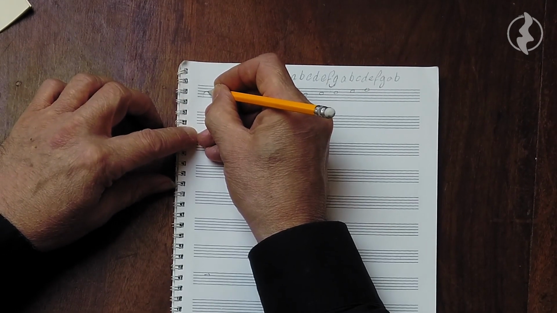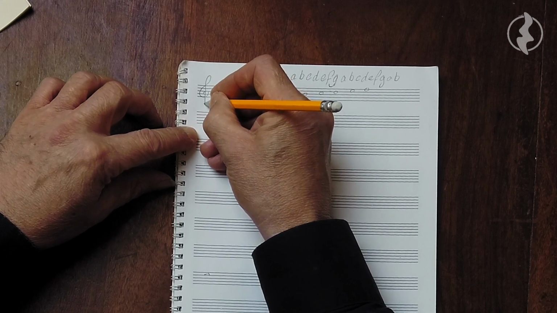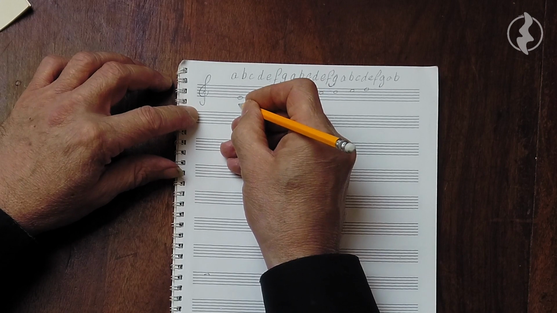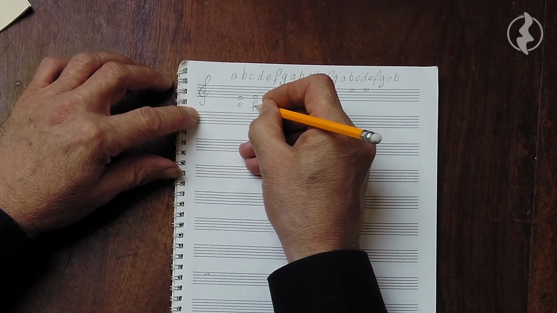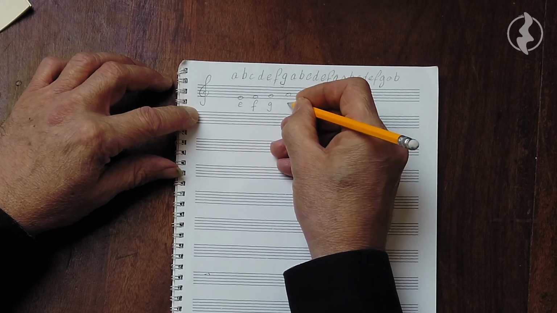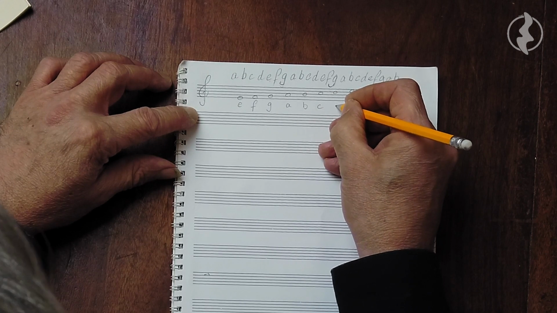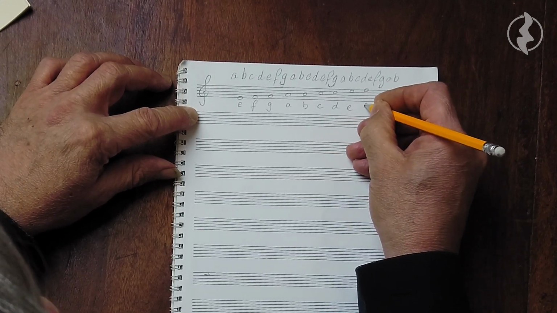So here we go. Here's our treble clef, and once that is in place, we can now name the notes. The first note is E. Next door, we're going to find F, G, A, B, C, D, E, and F.